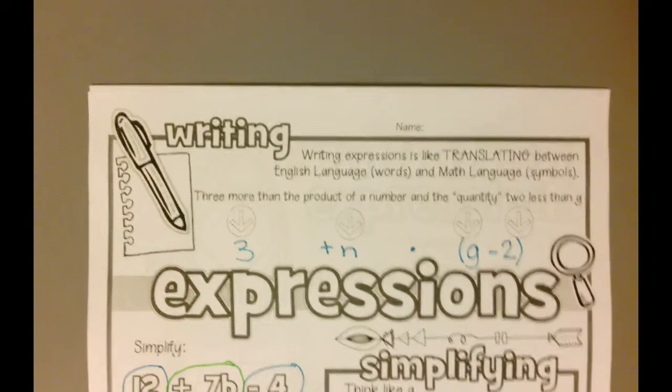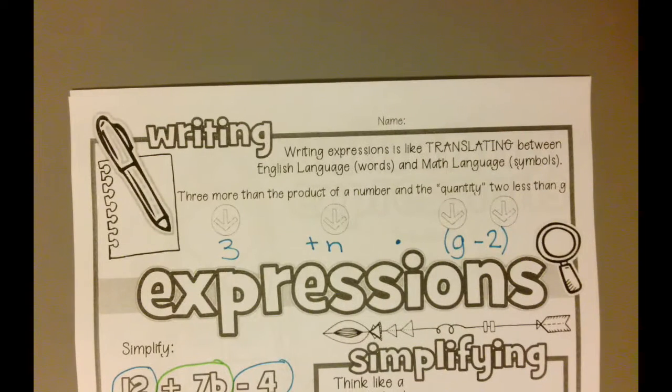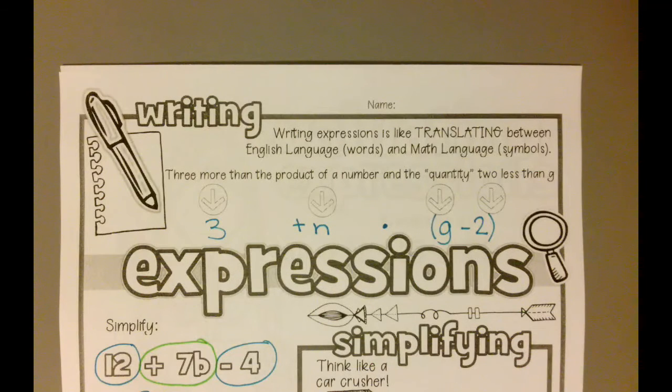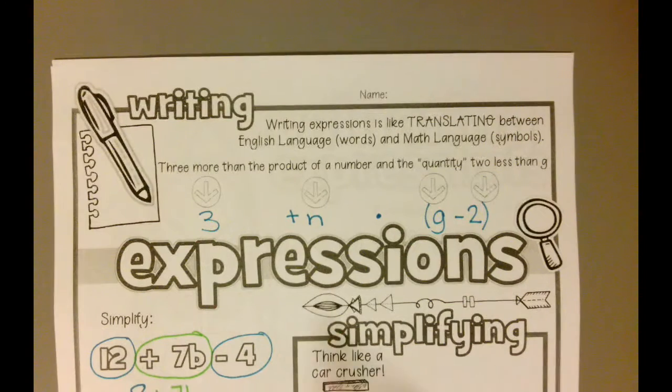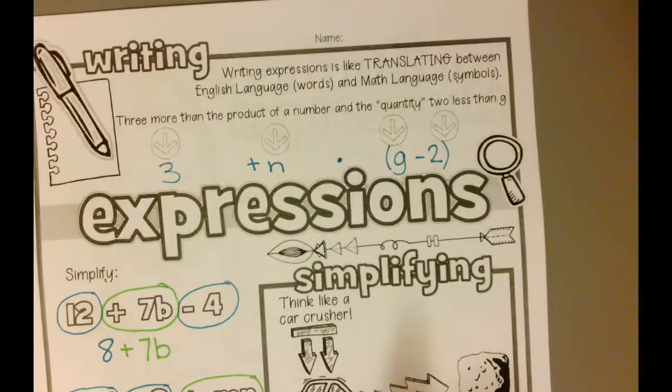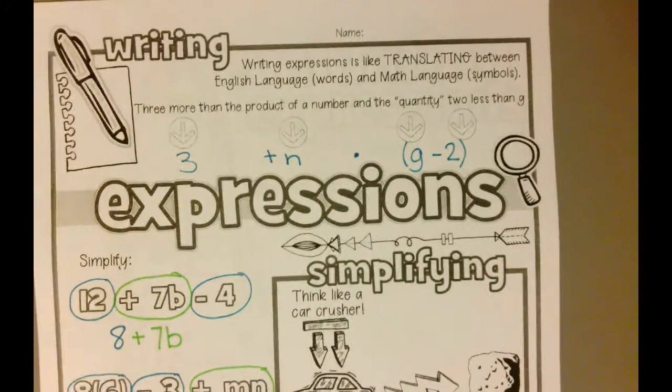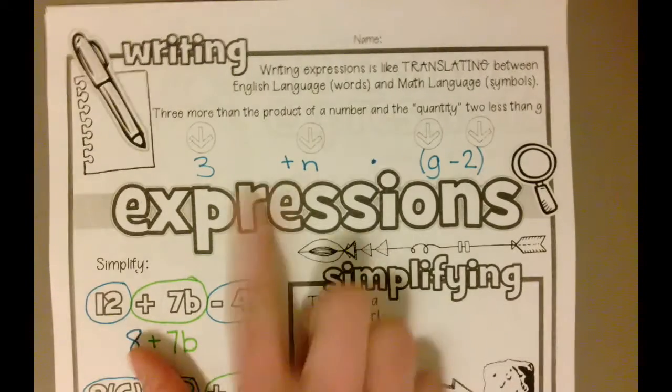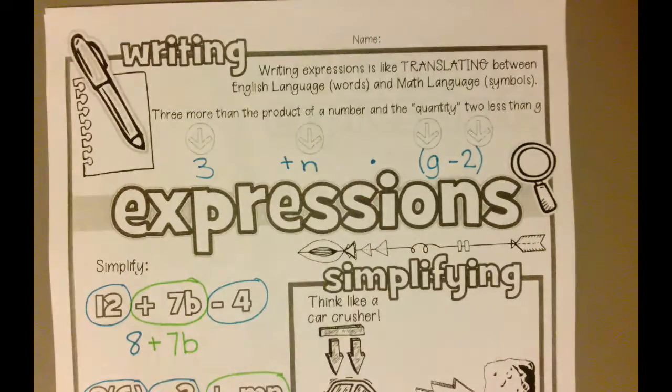Alright guys, so for our first ever video, we're going to do a little bit of review. So you should have these notes. We took them right before break. So it's writing, simplifying, and evaluating expressions. It looks like this. So I'm not going to cover this. I think we're pretty good on this.